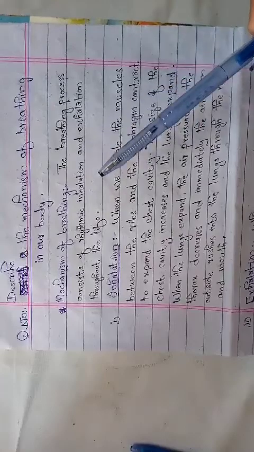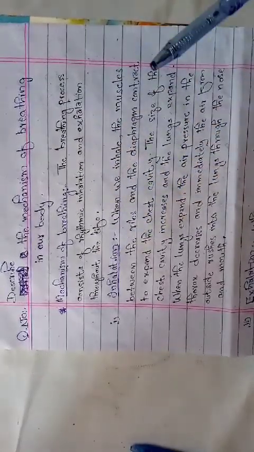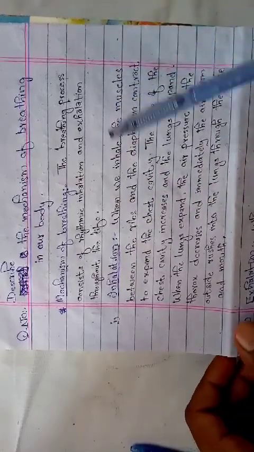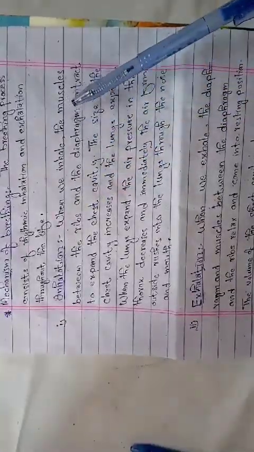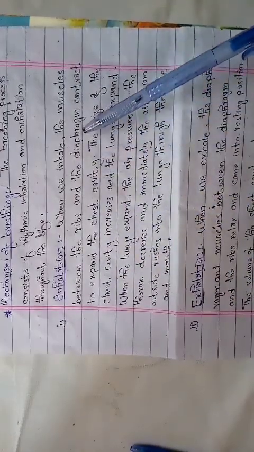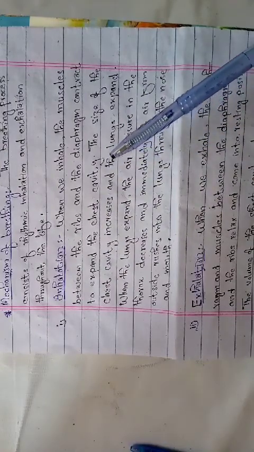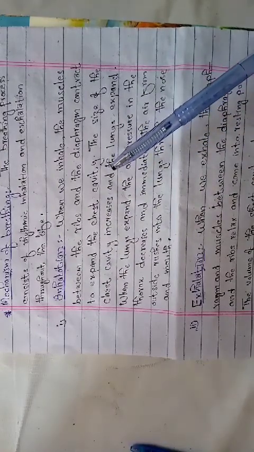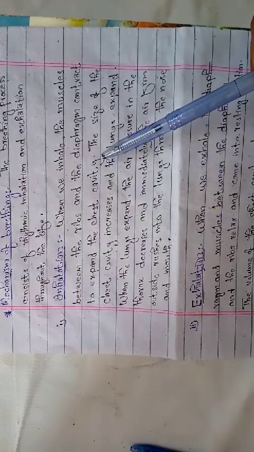The mechanism of breathing consists of rhythmic inhalation and exhalation throughout life. Now inhalation, what does inhalation mean? When we inhale, the muscles between the ribs and the diaphragm contract to expand the chest cavity. First thing we should keep in mind is that there are some muscles between the ribs and the diaphragm which contract to expand the chest cavity.